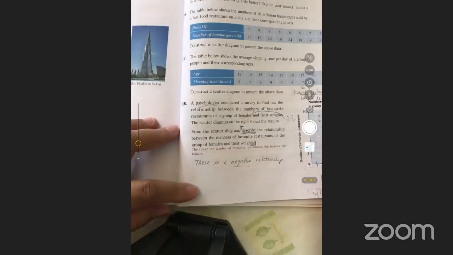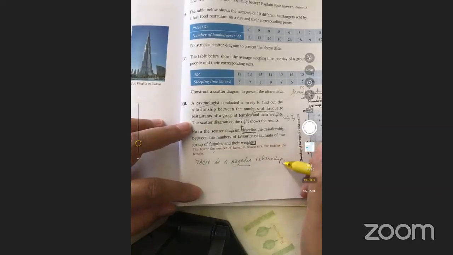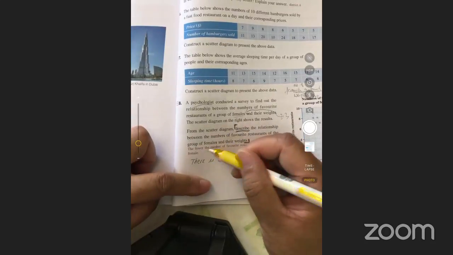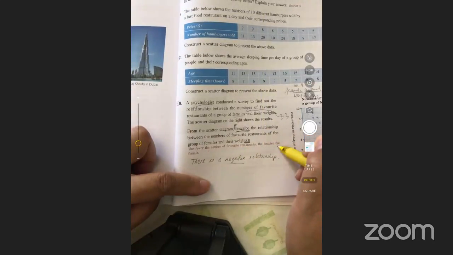When the people are getting heavier, the number of favorite restaurants is smaller. Okay, fewer restaurants. Therefore, if the diagram looks like that, it is called a negative relationship. And then you need to further explain the meaning of this negative relationship. You can see that the fewer the number of favorite restaurants, the heavier the female.